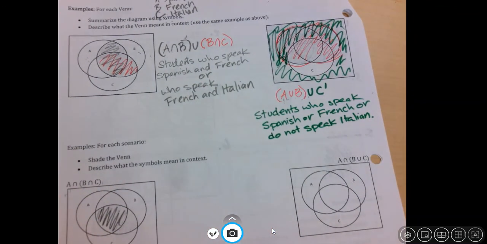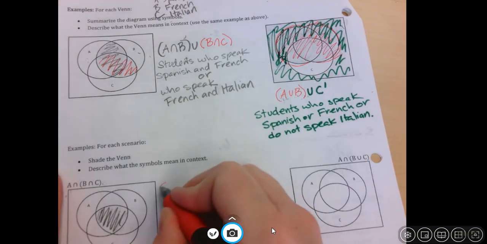All right, so what would that represent? Students who do what? All 3 languages, yeah. Students who speak all 3 languages.